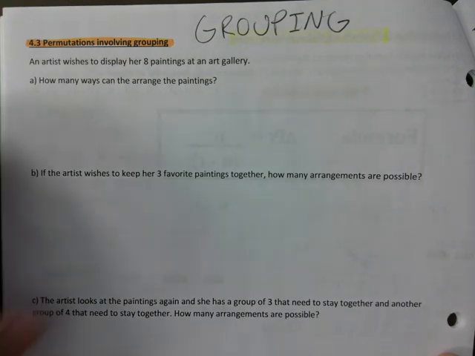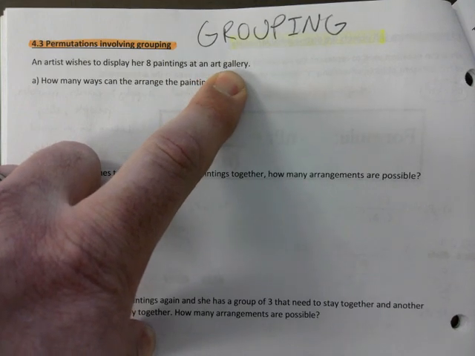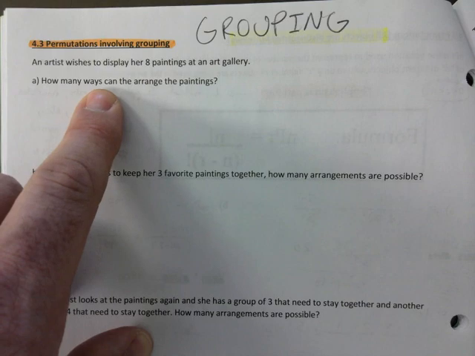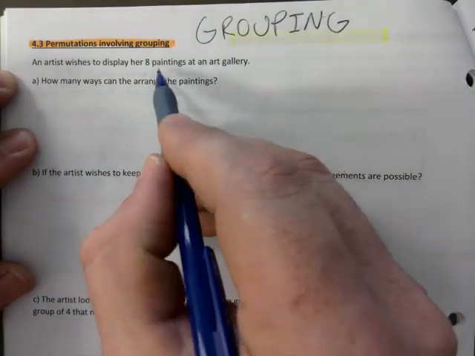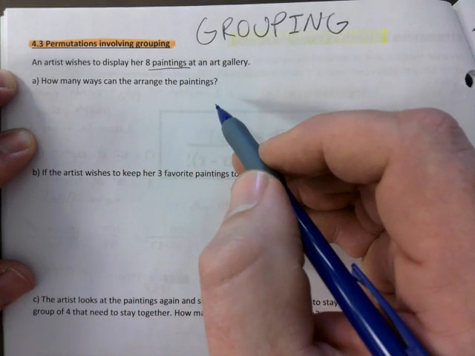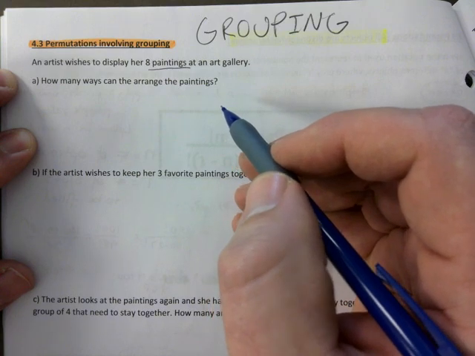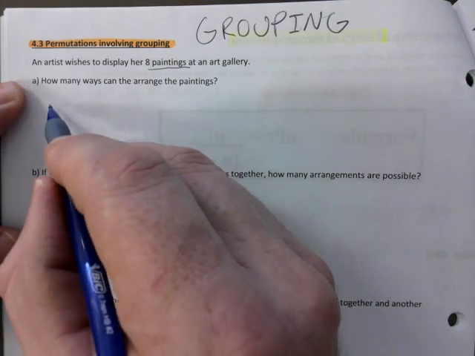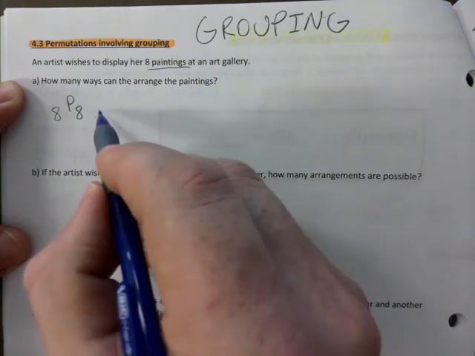That's another good question. An artist wishes to display her 8 paintings at an art gallery. That should ring a bell. It's from the previous page. How many ways can she arrange the paintings? 8 paintings at a gallery. We're assuming that there's no restriction in the grouping. Do you notice that? We're not saying from the 8 you have to pick 5, nothing like that. So it's just basically 8, pick 8. That's basically what you're saying.